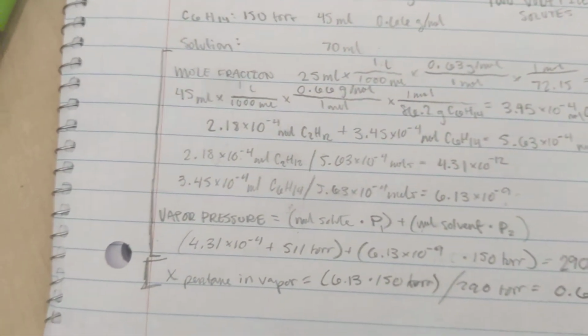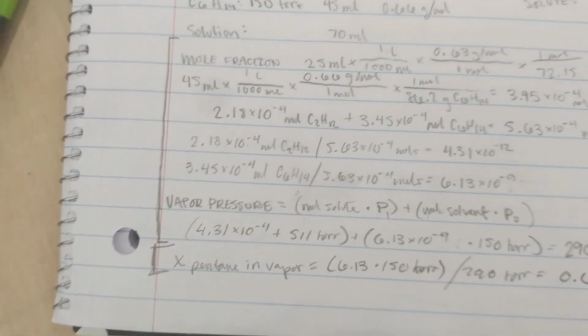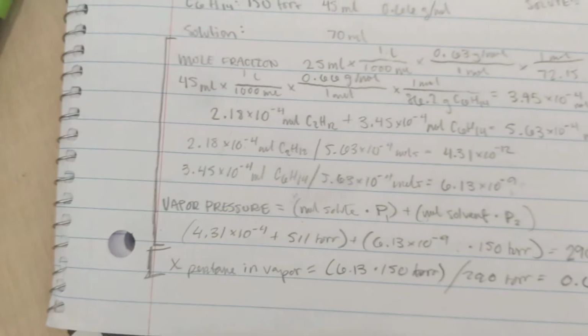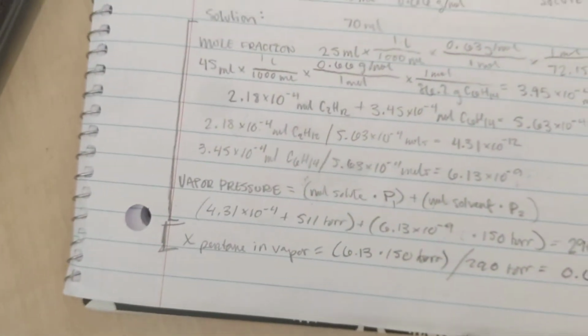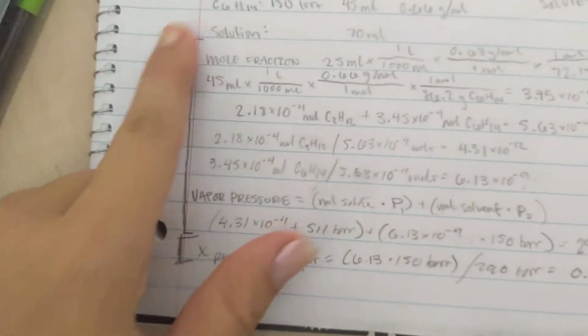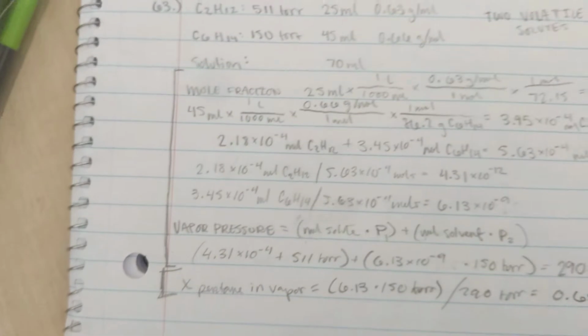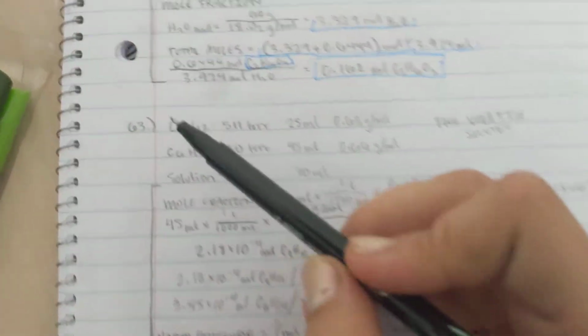A solution is prepared by mixing 25 milliliters of pentane, density given, with 45 milliliters of hexane, with the density given. A asks, what is the vapor pressure of the resulting solution? And A is this upper section here. What is the vapor pressure of the resulting solution? So first, we're going to write down all our given information at the top here.